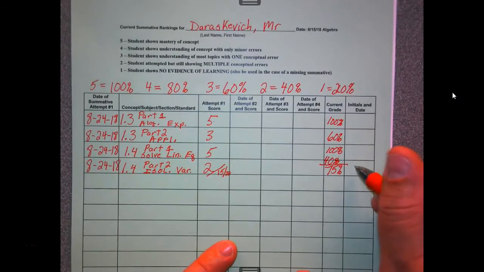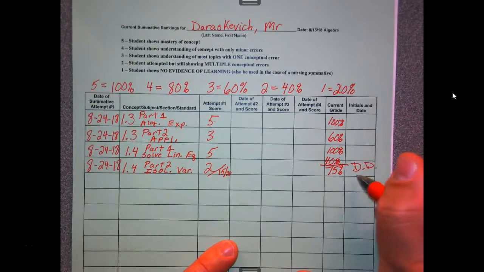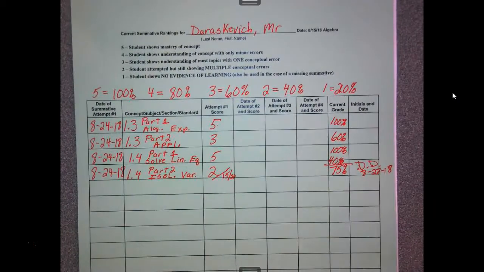And then you should initial it, DD, and date it. Today's the 28th. Makes it official. Any questions thus far? All right.